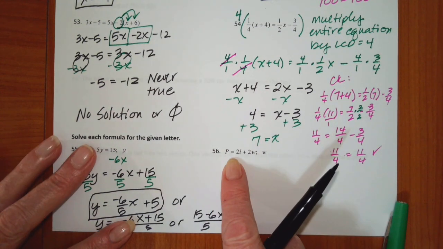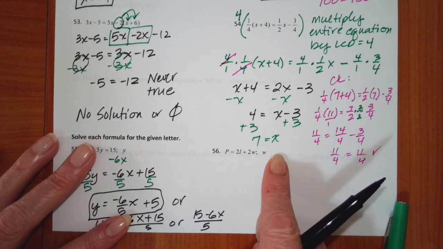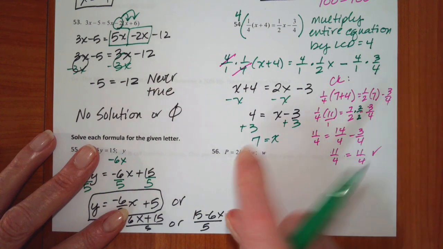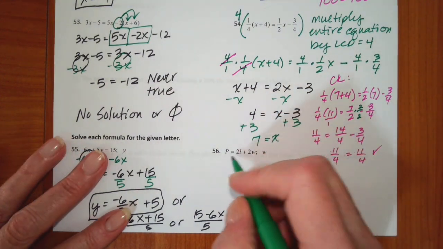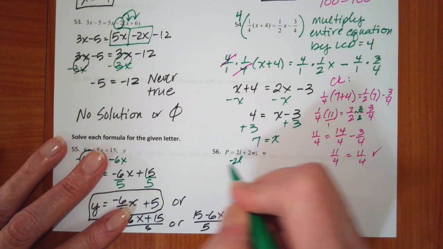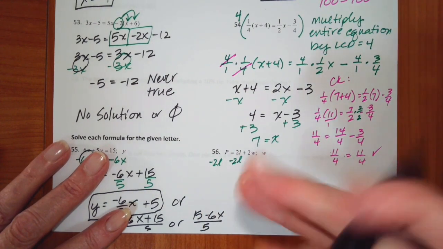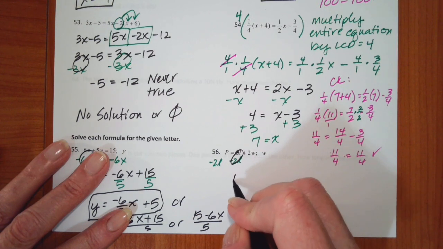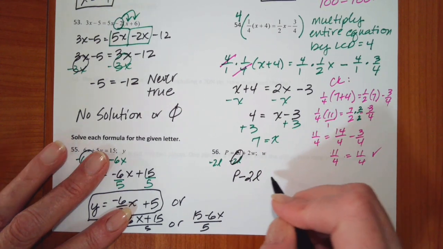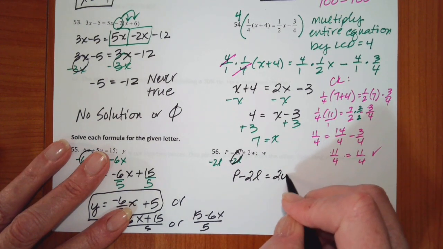All right, if I have P equals 2L plus 2W and I want to solve for W, that means I need to get the W by itself over here. So I'm going to subtract 2L from both sides. So that gives me P minus 2L is equal to 2W.